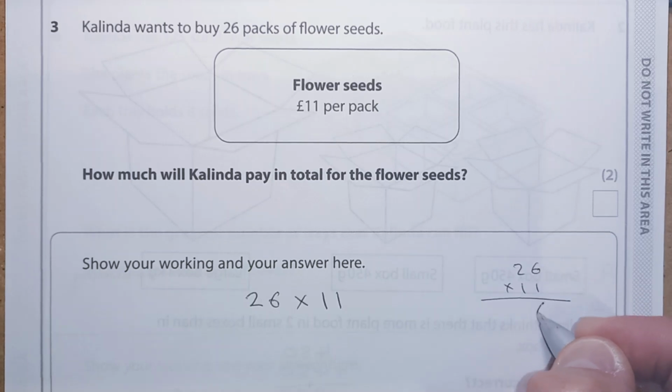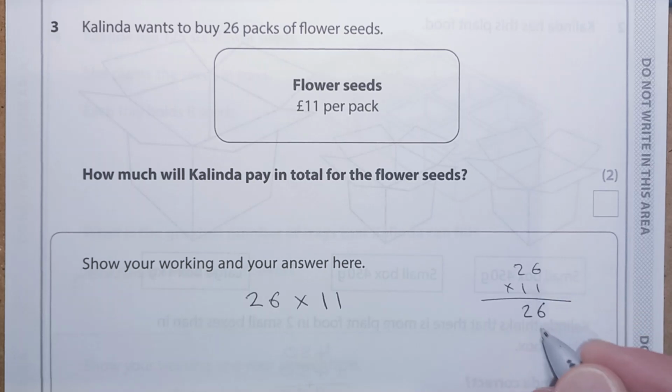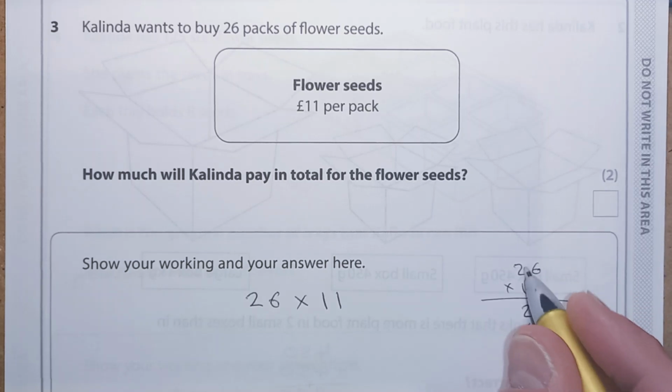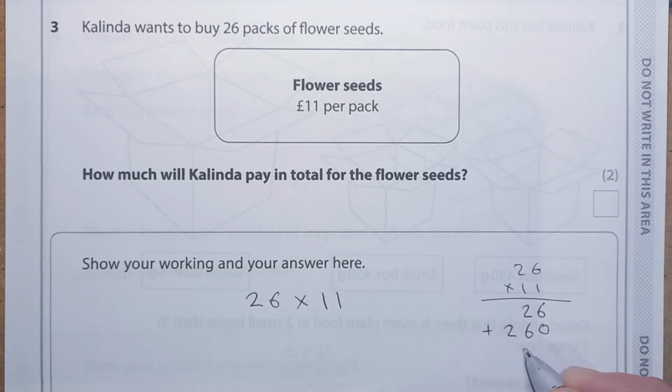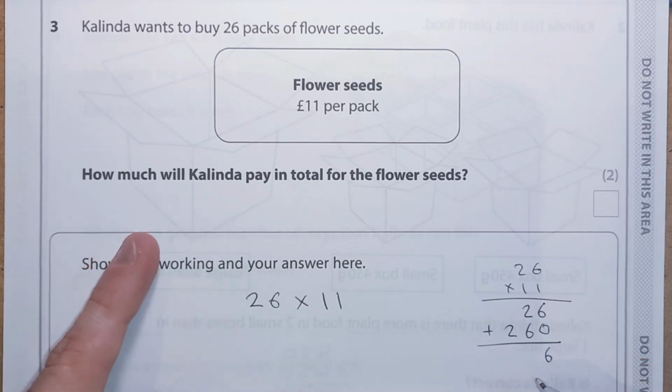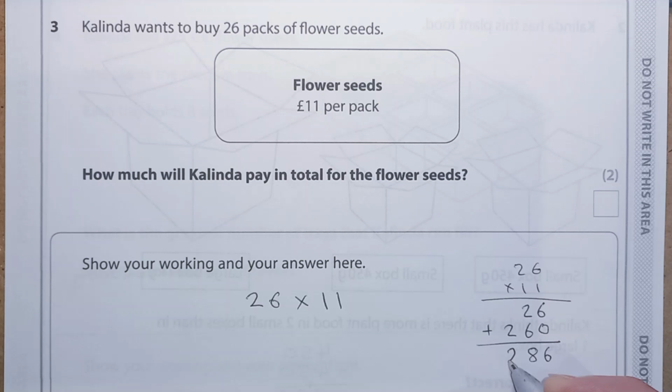1 times 6 is 6. 1 times 2 is 2. Then onto the 10, so I can put a 0 here. 1 times 6 is 6. 1 times 2 is 2. Then we need to add these together. 6 plus 0 is 6. 6 plus 2, 7, 8. Plus the 200 makes it £286.